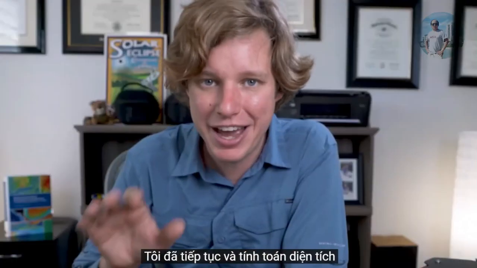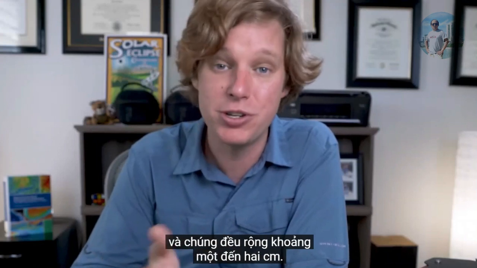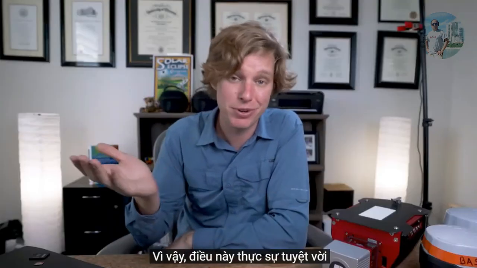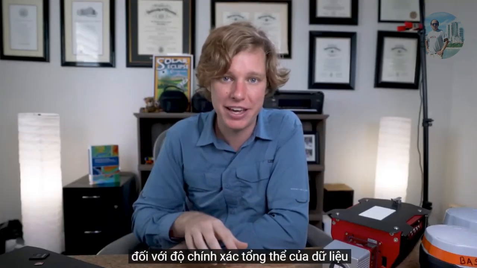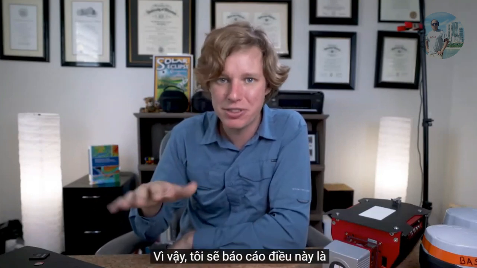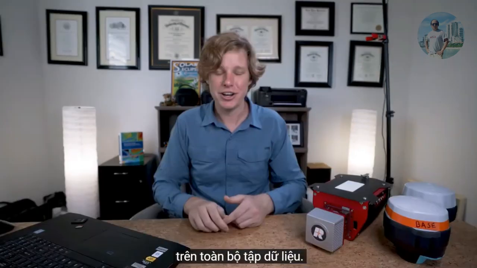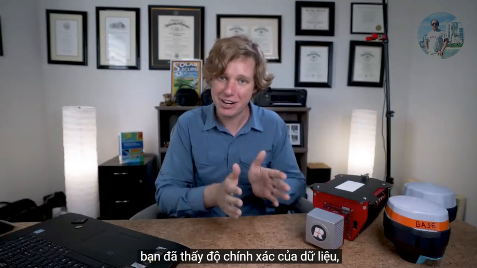I went ahead and calculated the error from all the other ground control points throughout the whole data set, and they were all about 1 to 2 centimeters. So this looks really great for the global accuracy of the data, and the precision is about 2 to 3 centimeters. So I'd report this to be about 2 to 3 centimeters precise and accurate across the whole data set. Okay, now you've seen the data, you've seen the accuracy of the data.